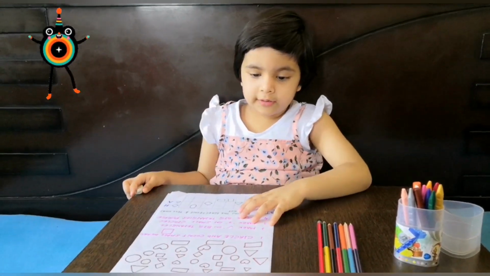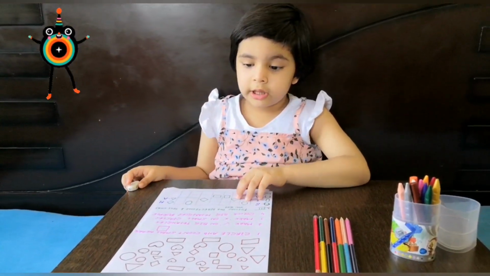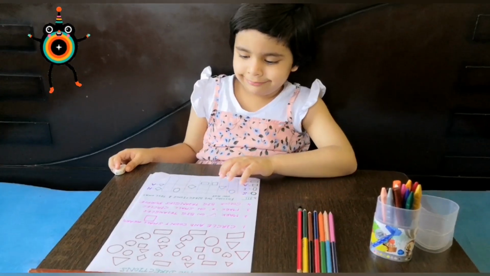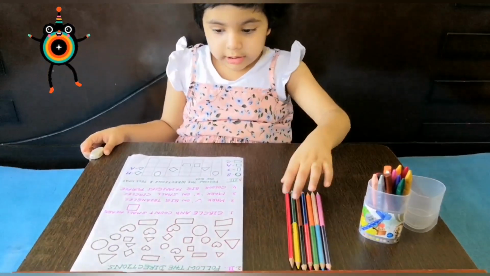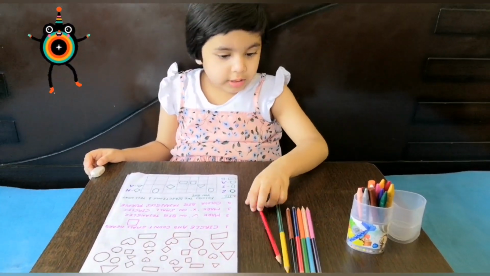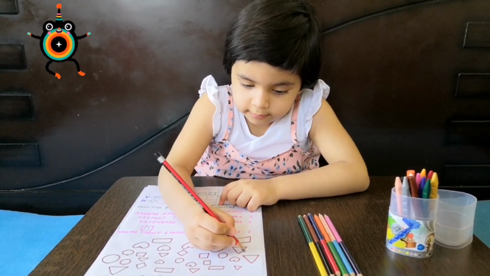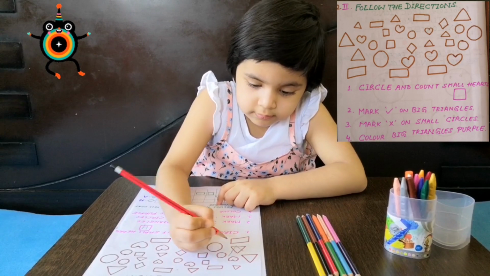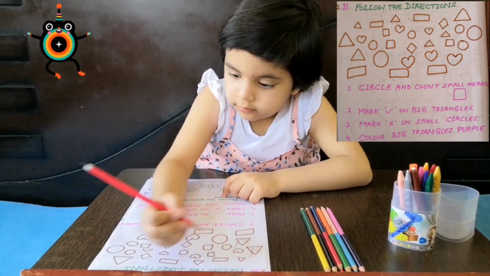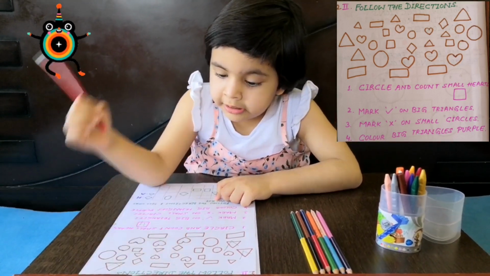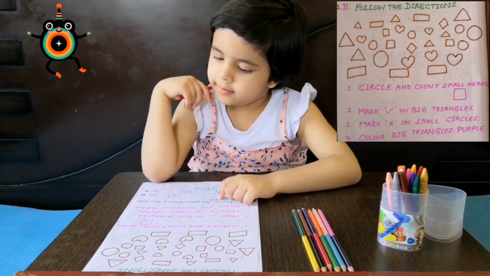Now go to the second. This is the second. Follow directions. Circle and count the small hearts. Mark a tick on big triangles. Only 3. Okay.